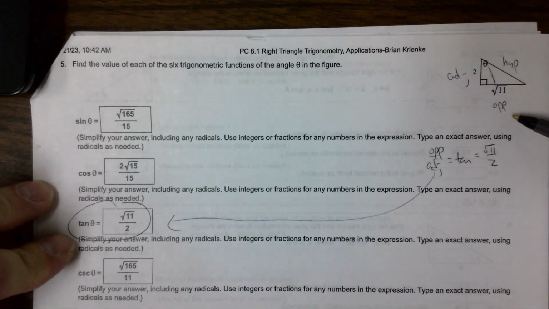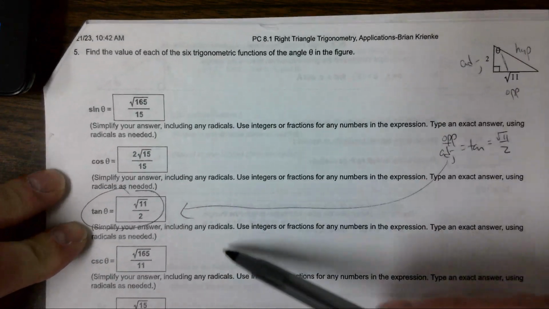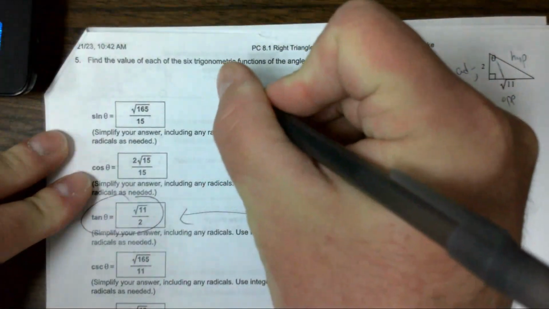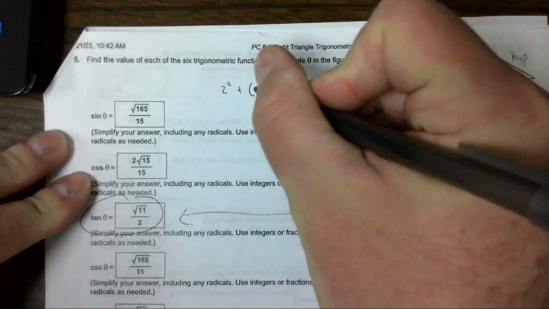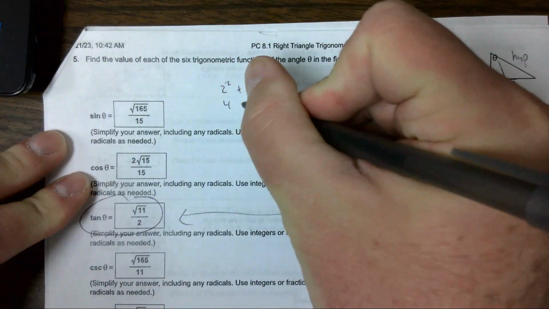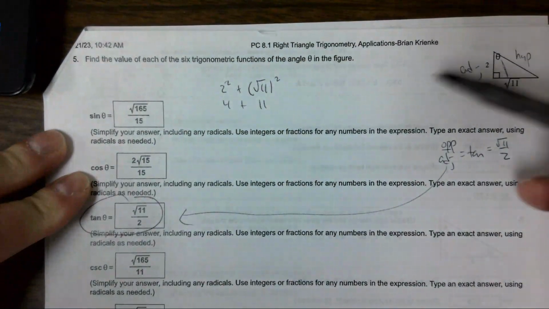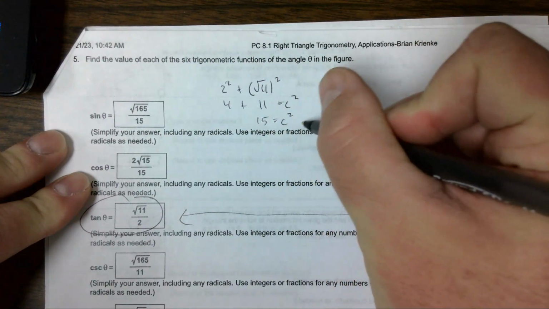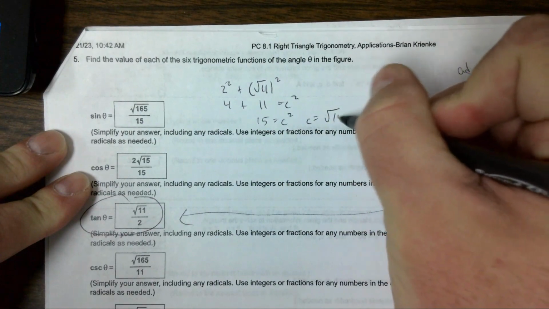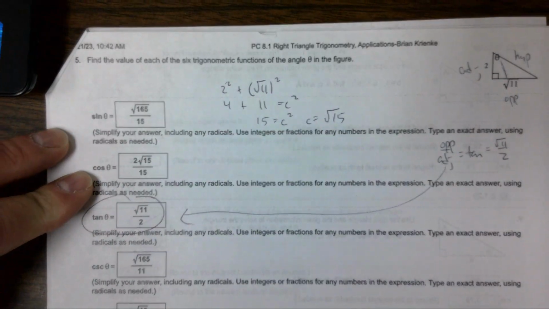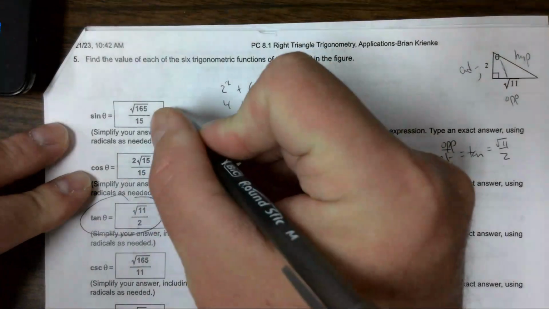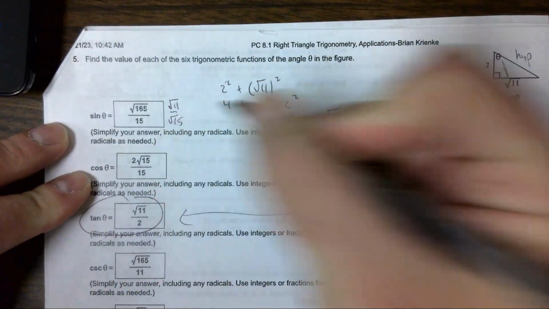Now, we have to do the Pythagorean theorem. We would do 2 squared plus square root of 11 squared, so that's 4 plus 11 is c squared. So 15 is c squared, so c is the square root of 15. Okay, so then that means that the sine would be the opposite over the hypotenuse, which is square root of 11 over square root of 15.